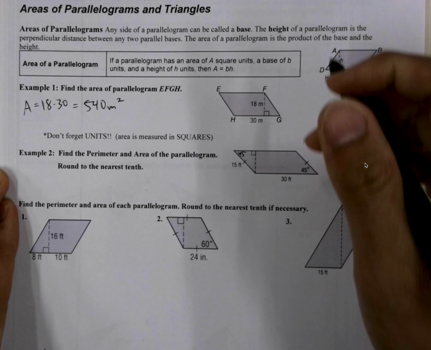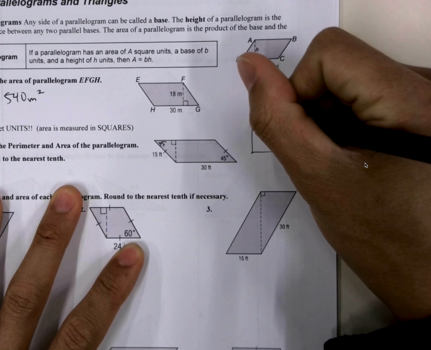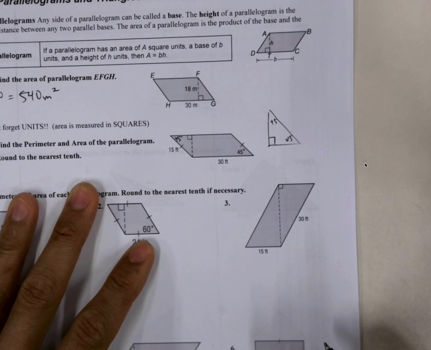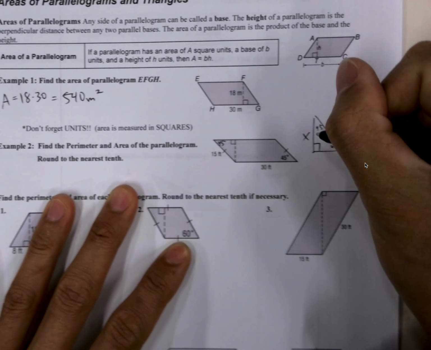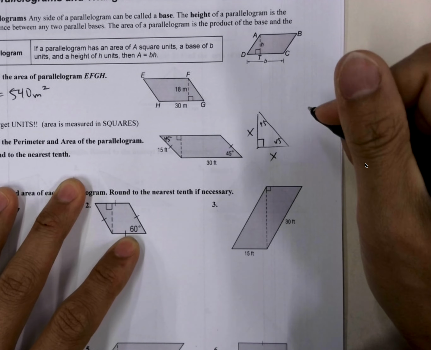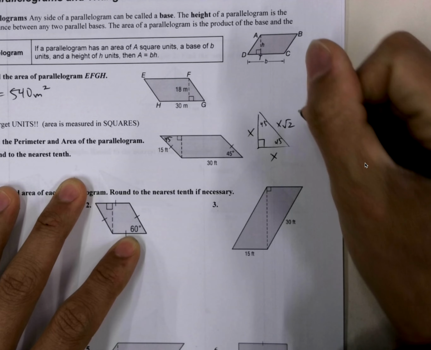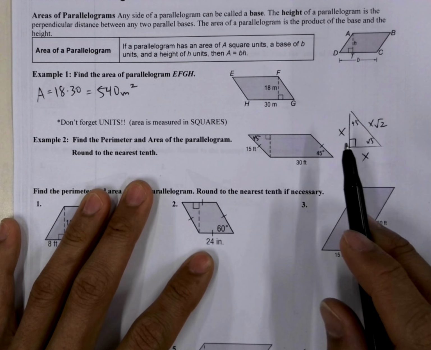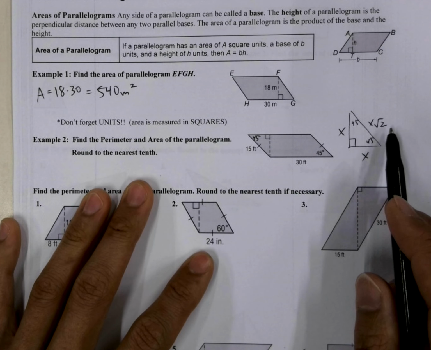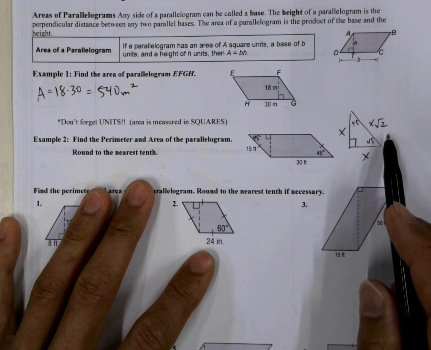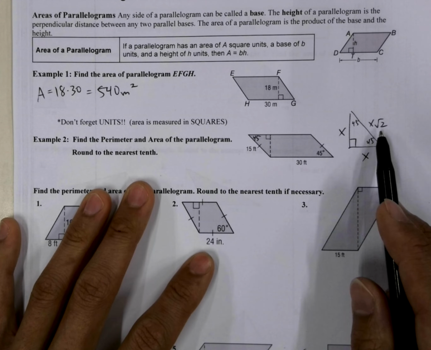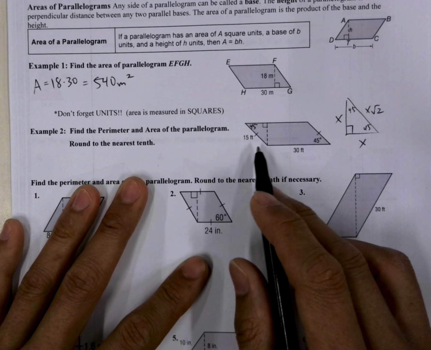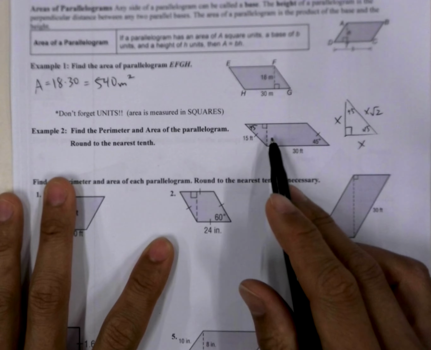Now, if you remember, with the 45, 45, 90 degree triangle, we have a ratio, right? So this is 45, 45, 90 degrees. And so the legs are x, and then the hypotenuse would be x square root 2. And you can verify that by using the Pythagorean theorem. It's x squared plus x squared is equal to hypotenuse squared. And if you solve for the hypotenuse, you'll get x square root 2. Right? So we're going to use these ratios to solve for the leg.